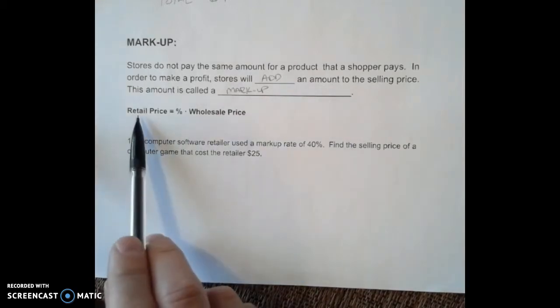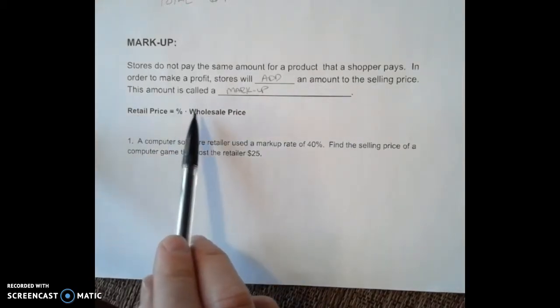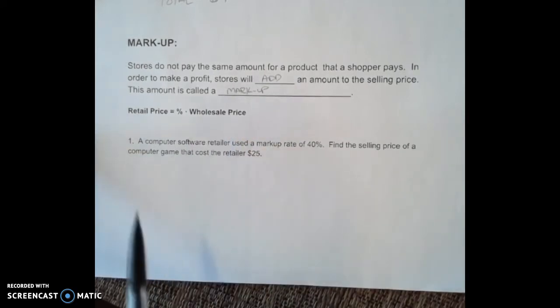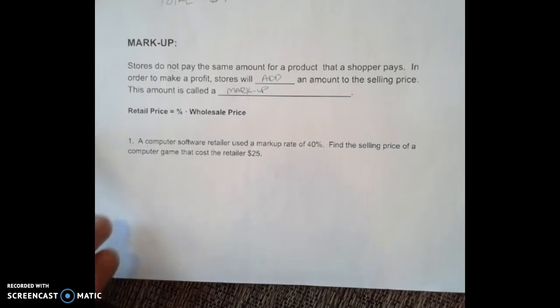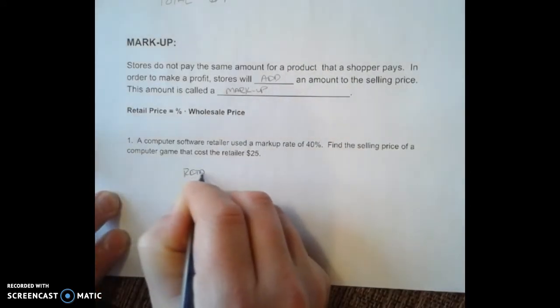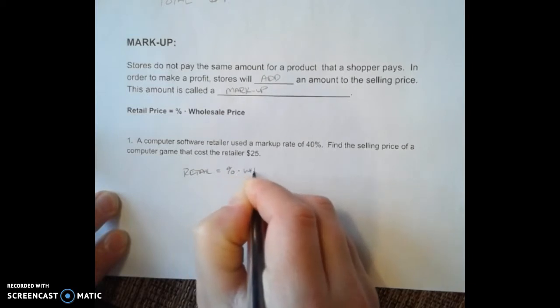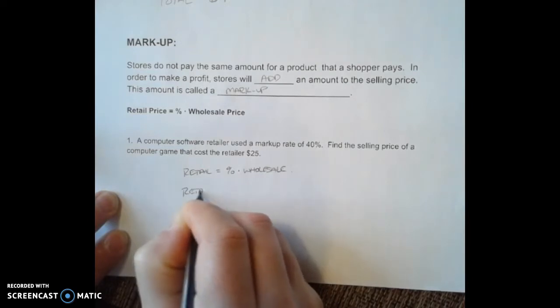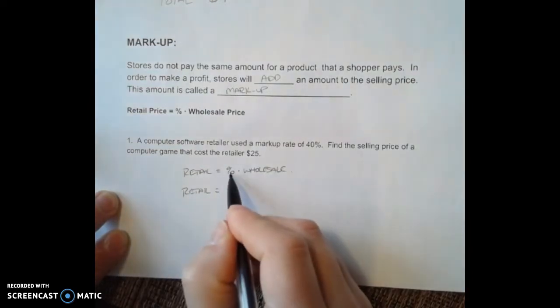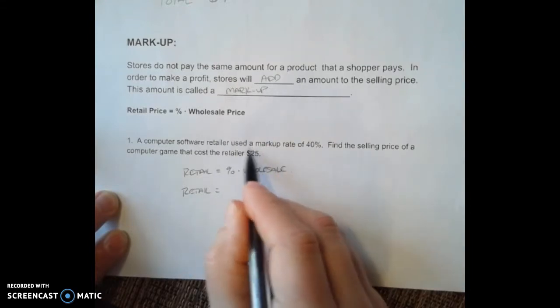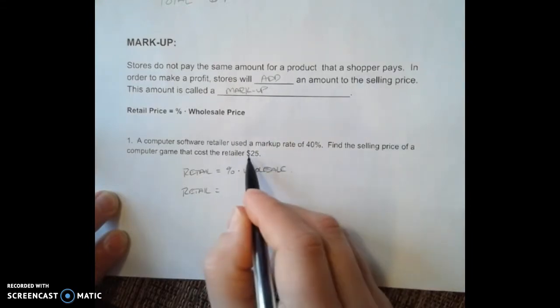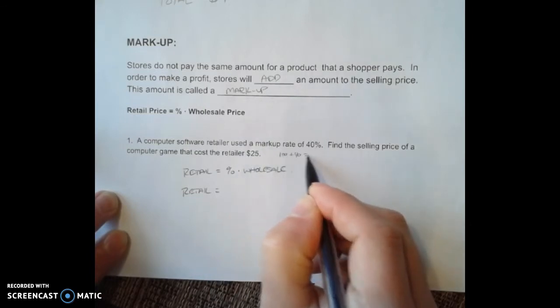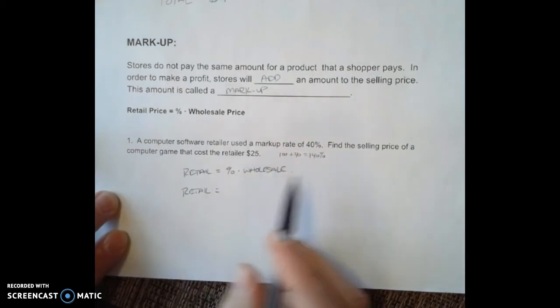To get the price that you pay, which is called the retail price, we're going to take a percentage of the wholesale price, which is the price that the store pays. A computer software retailer used a markup rate of 40%. Find the selling price of a computer game that cost the retailer $25. All right, and so the retail price is equal to a percentage of the wholesale price. The retail price is the price that you pay. That's what we're trying to calculate. The percentage here, well, we have to pay all of the price that the store paid for it, plus an extra 40% of that price. So 100 plus 40 means that we have to pay 140% of the wholesale price.